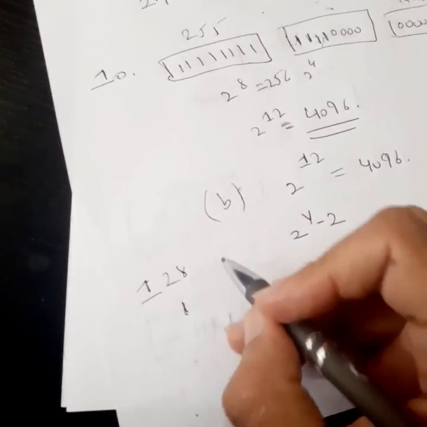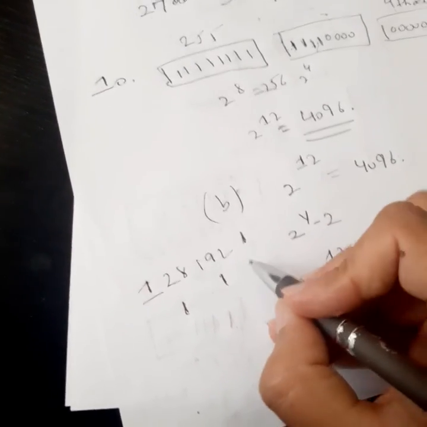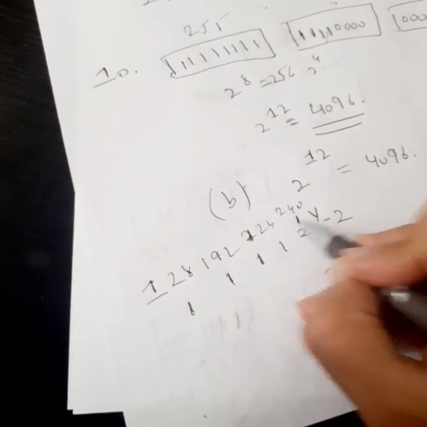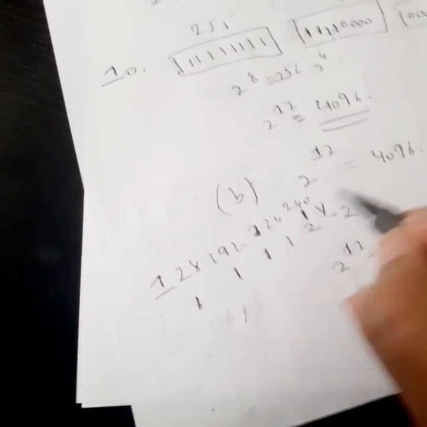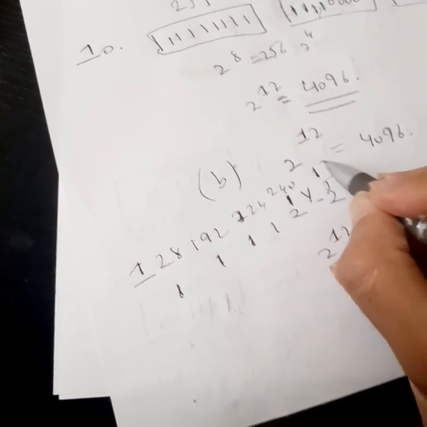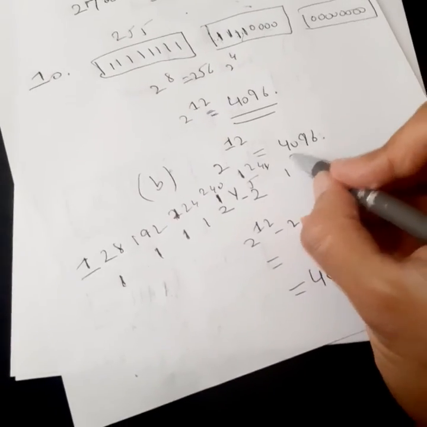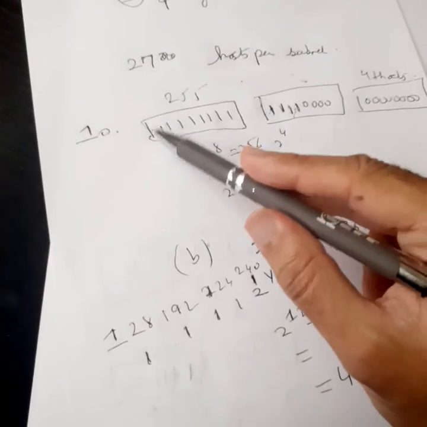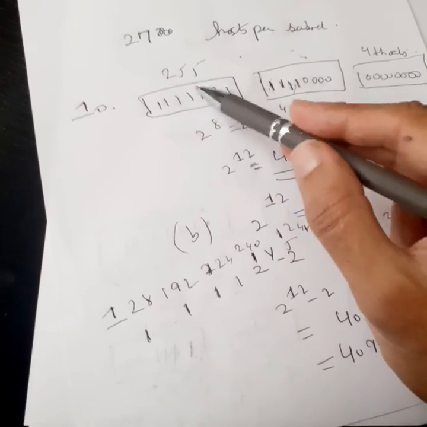128, the first bit. Then you have 192, the second bit. Similarly, you carry on, third bit 224, fourth bit 240. Then you have 248 in the fifth bit, and so on. You carry on, 248, 252, 254, and similarly 255. So here, because all the bits are 1 here, that's 255. The value is 1 here.